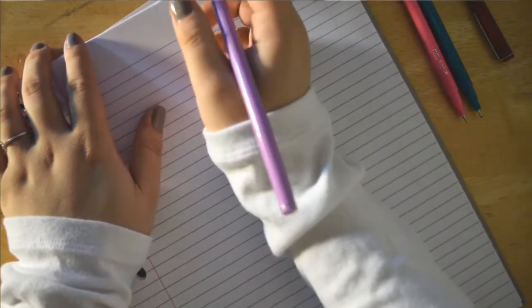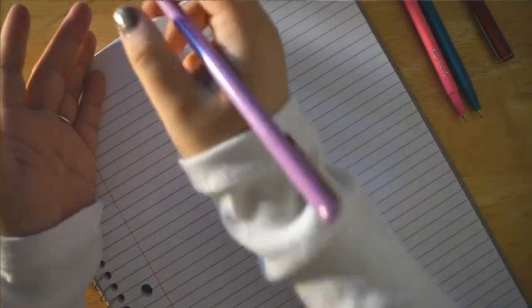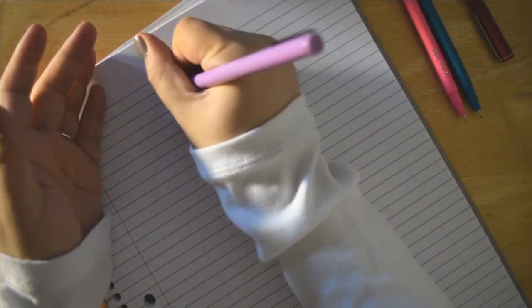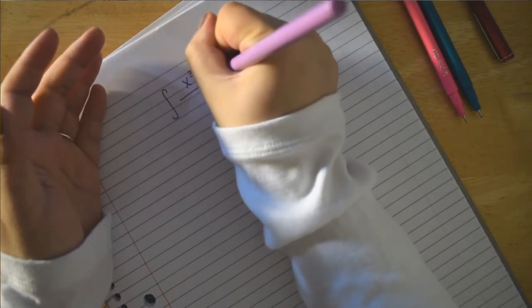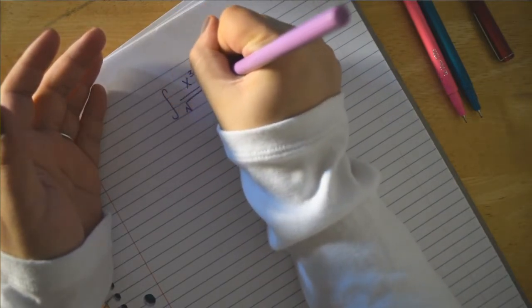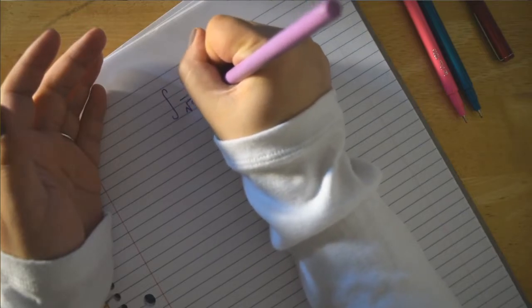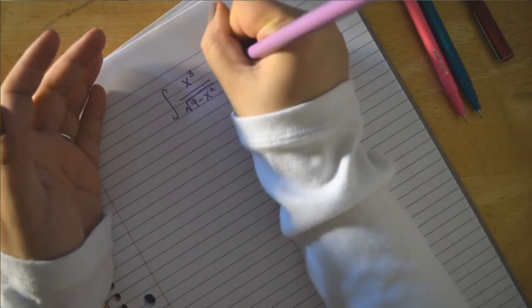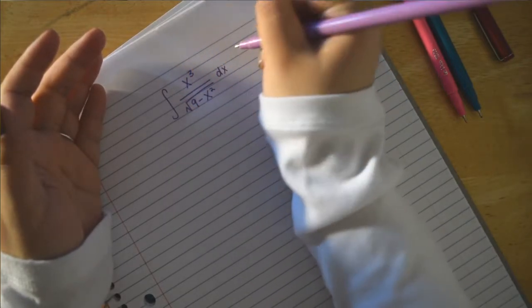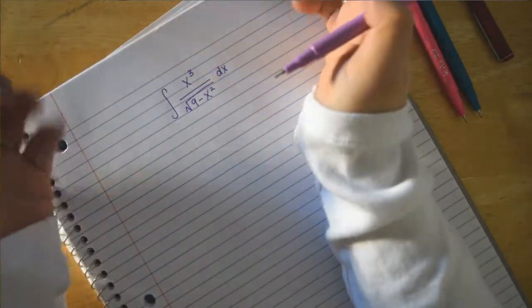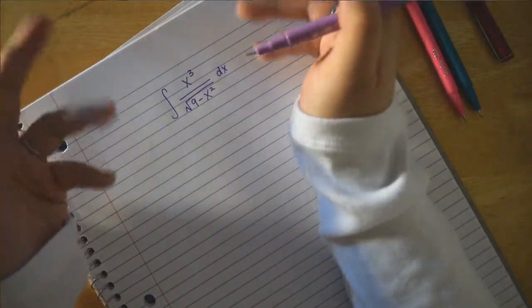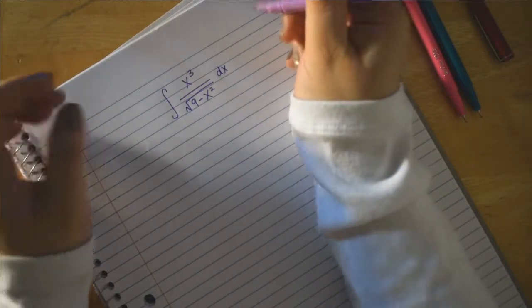Today I am going to be serving you an integral, specifically this integral, x cubed over the square root of 9 minus x squared with respect to x. And we will be looking at this two ways, like eggs or something.